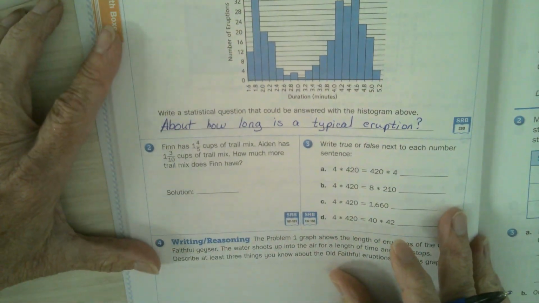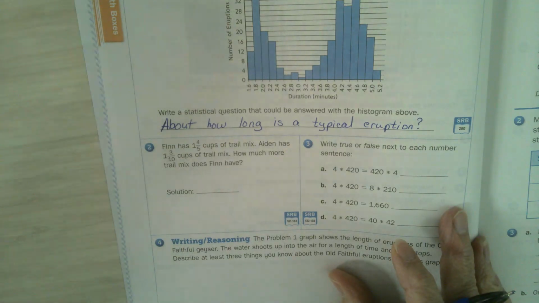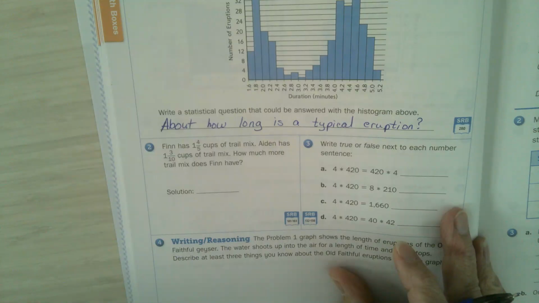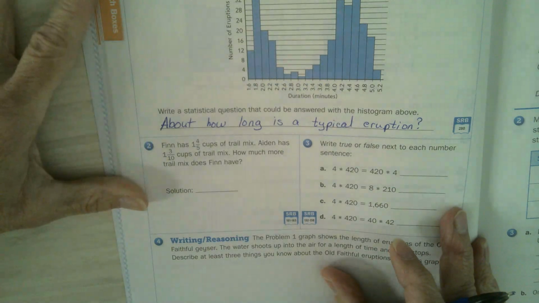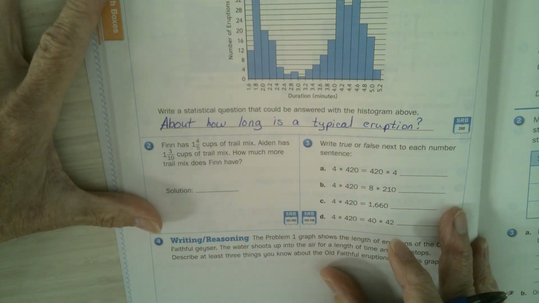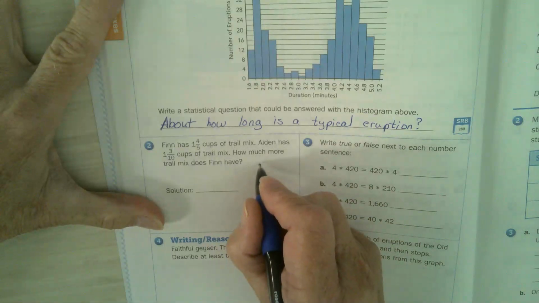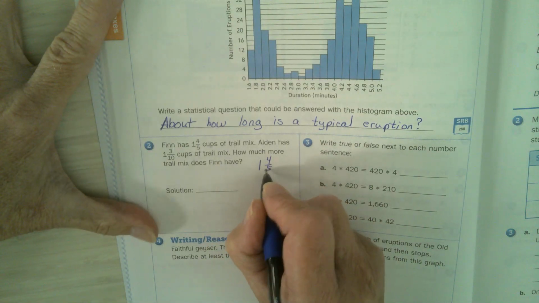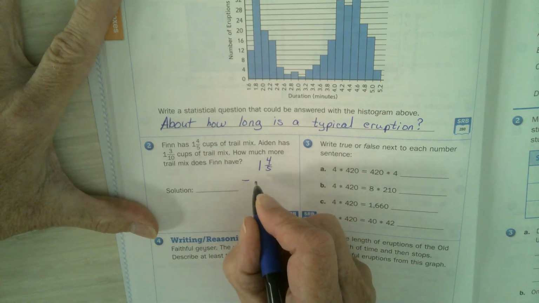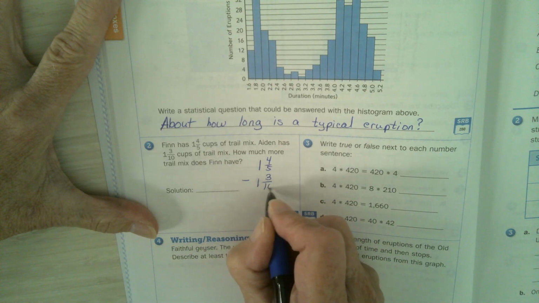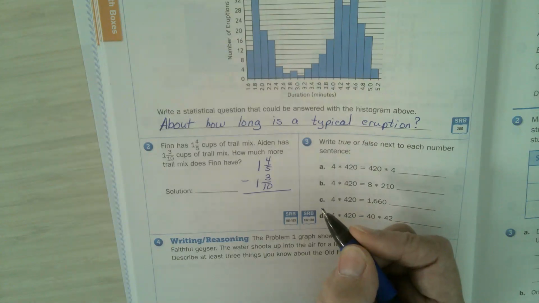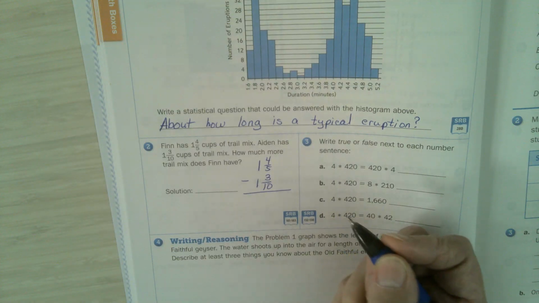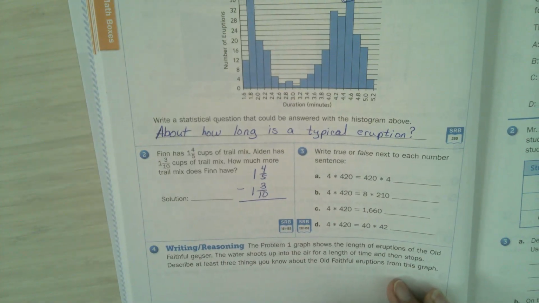All right, now let's go to question number 2. Finn has 1 4/5 cups of trail mix. Aiden has 1 3/10 cups of trail mix. How much more trail mix does Finn have? Well, Finn has more, so we're going to put Finn's amount on top. 1 4/5 minus Aiden, which is 1 3/10. But as you can tell, we can't subtract these because they don't have the same denominator. All right? So we have to find a common denominator.